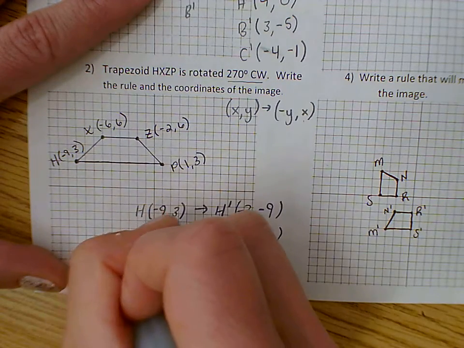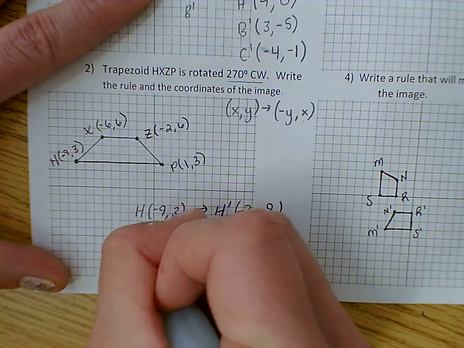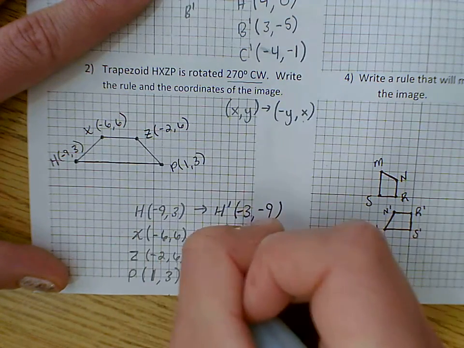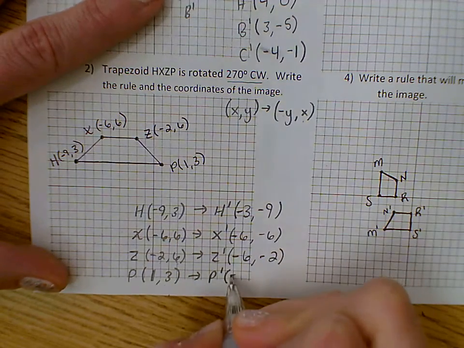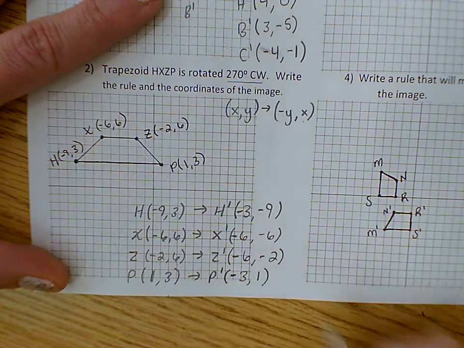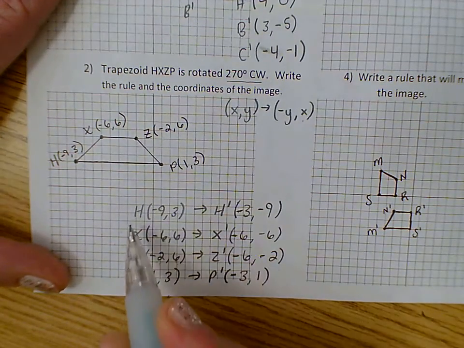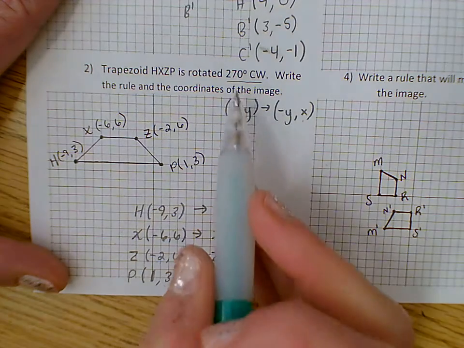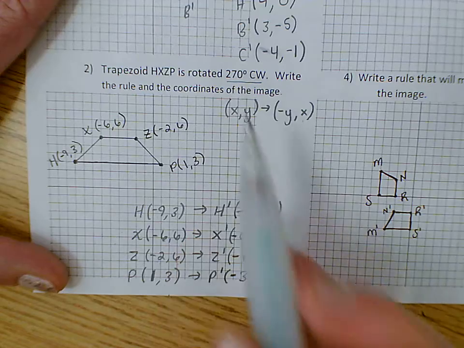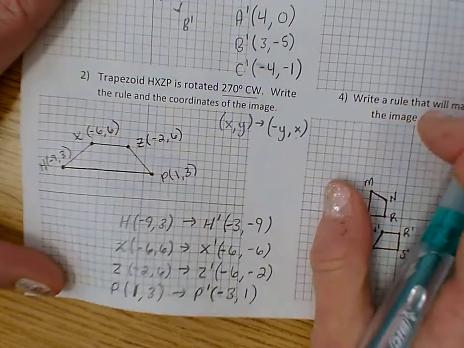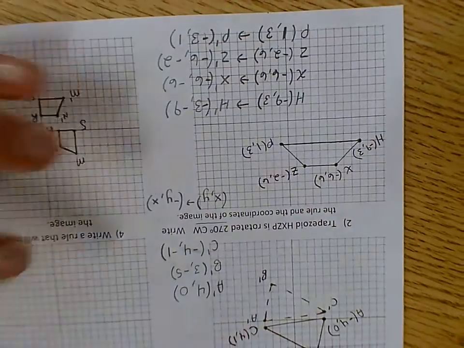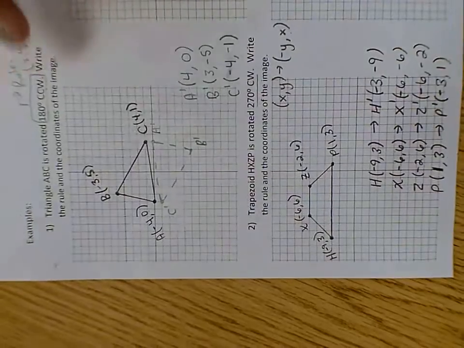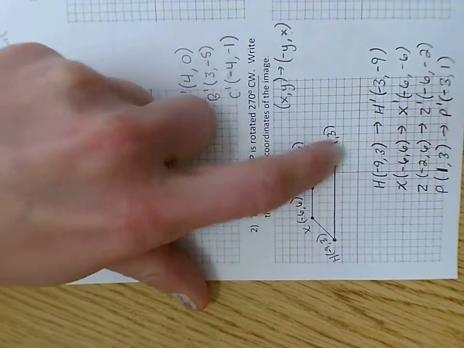And then the last one, the P, was originally at 1, 3. And so P prime, flip-flop them, and change the sign of the Y. So it would now be at negative 3, 1. Okay, and then if it wanted you to graph them, you could graph them, and it should look like it's been rotated clockwise 270 degrees. So like if you took this one and rotated it, like turned your whole paper, that would be 90, that would be 180, and then that would be 270. That would be kind of what it looks like if this was your normal graph.